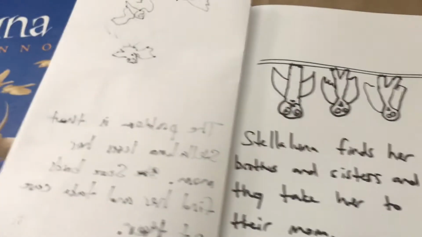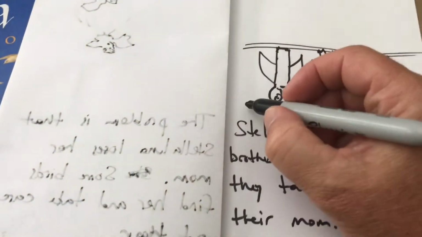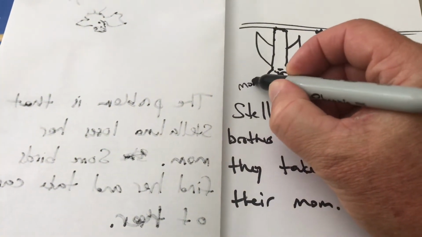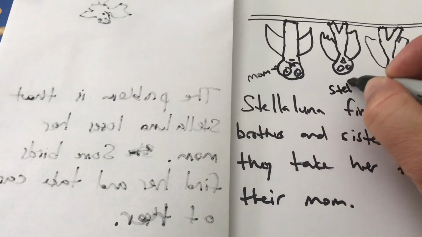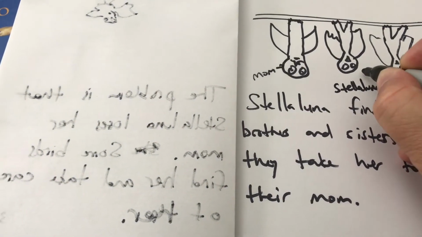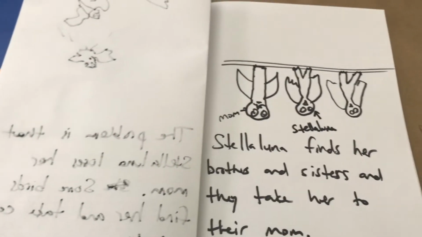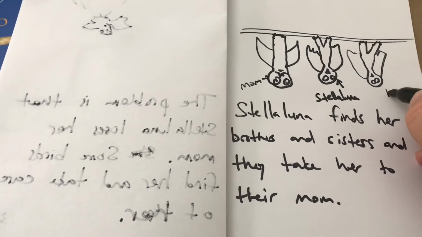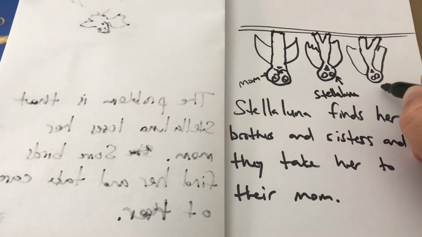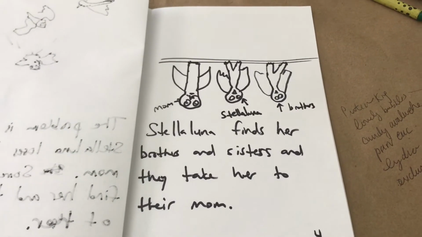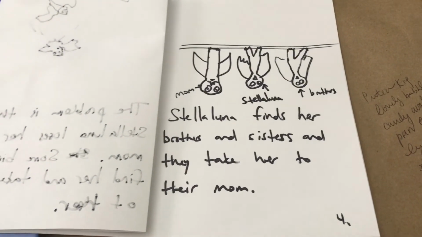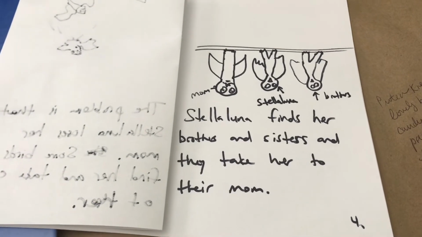Okay, so here's mom, so I'm gonna go ahead and label that. Mom, and this one is Stellaluna. So I'm gonna label that. Okay, and there's maybe one of the brothers. Okay, so you can see Stellaluna finds her brothers and sisters and they take her to their mom. So now that was a problem solved.